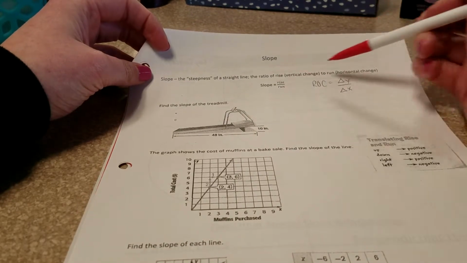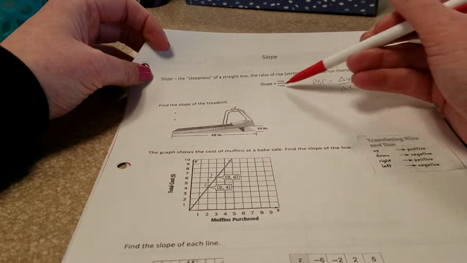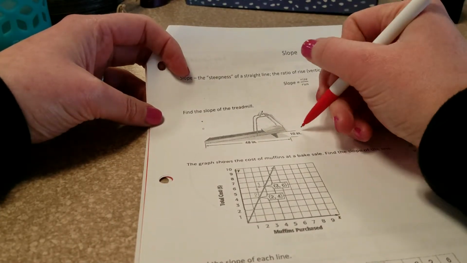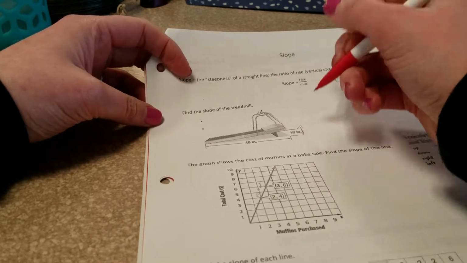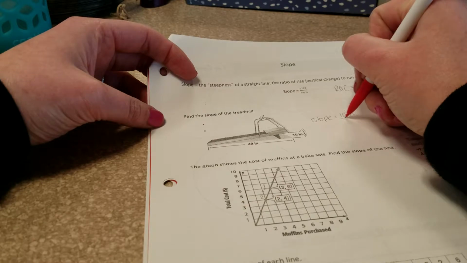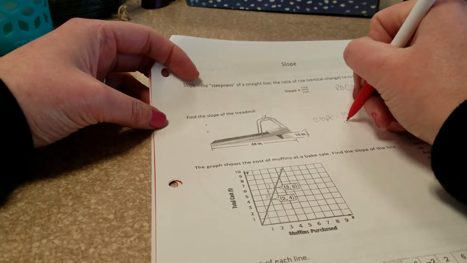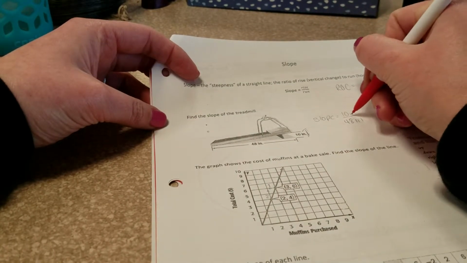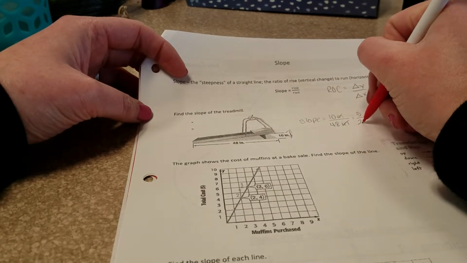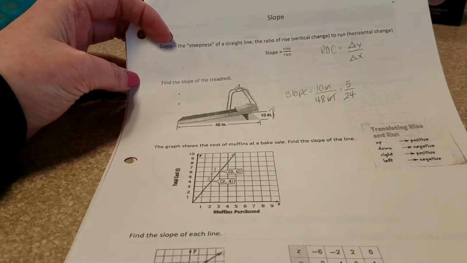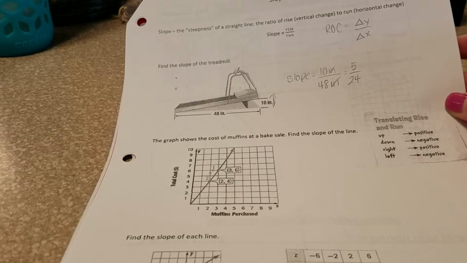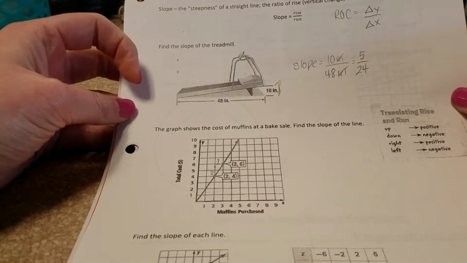We're just now going to switch that over. Instead of change in y, we'll call it rise, and change in x, we can call it run. So if we look at this treadmill, we're looking at the rise, which is how it goes up and down, which is 10 inches. So 10 inches over the run, which is the length of it, which is going to be 48 inches. Units on the top are going to cancel out, and if we simplify, we get 5 over 24. We're always going to leave our answers for slope in fraction form, and moreover, we're going to have to leave them as improper fractions if it's a number larger than 1.